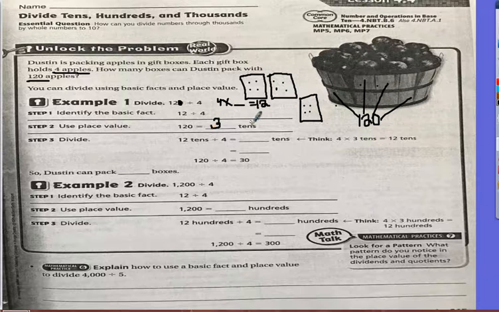The word tens is here because this means we're taking 3 times 10. So our answer would be 30. So 12 tens, which means 120, divided by 4 is 3 tens. Think 4 times 3 tens equals 12 tens, so our answer here would be 30.